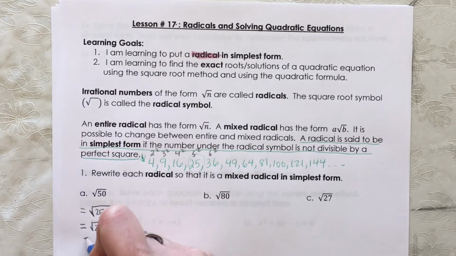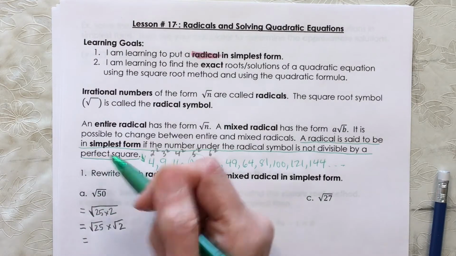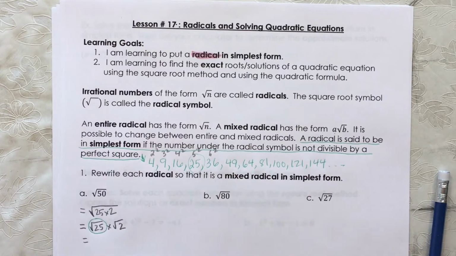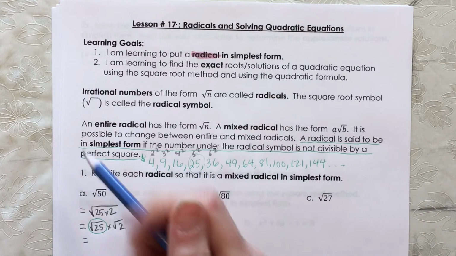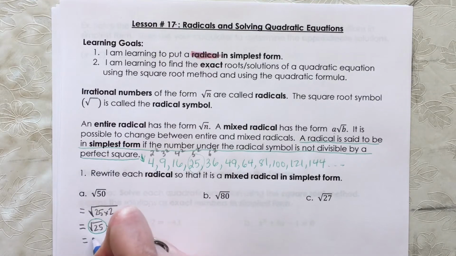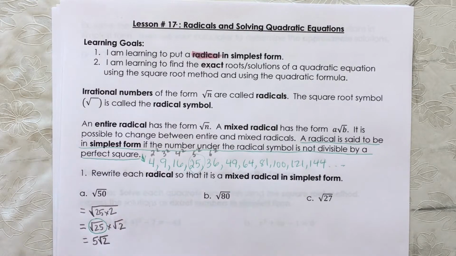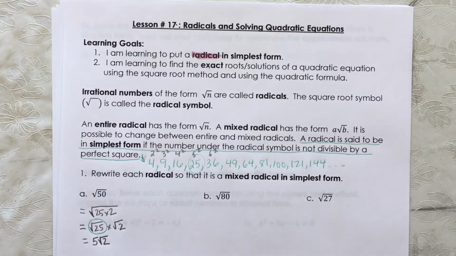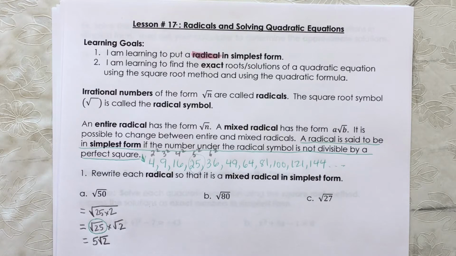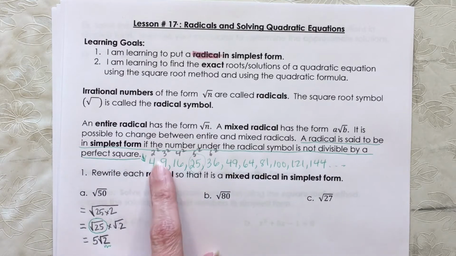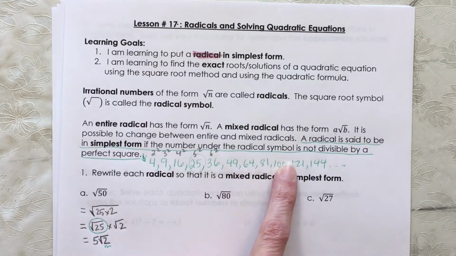We chose perfect squares because you can take the square root of 25 and that gives you 5. And 5 times root 2 can be written as 5 root 2. That's the procedure for rewriting a radical as a mixed radical in simplest form. Notice the number under the square root sign, 2, is not divisible by any of these perfect squares.